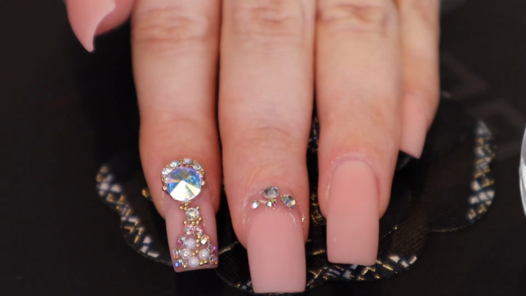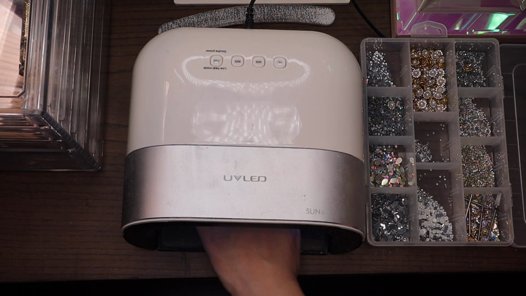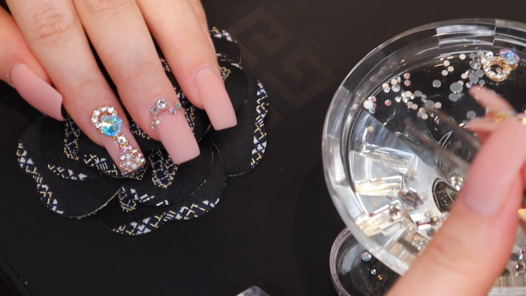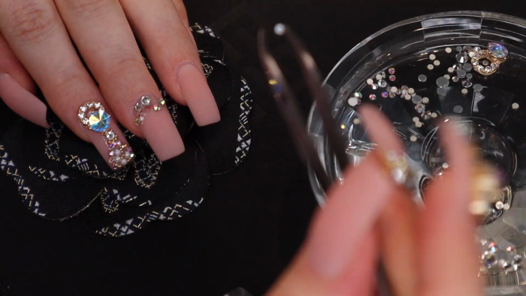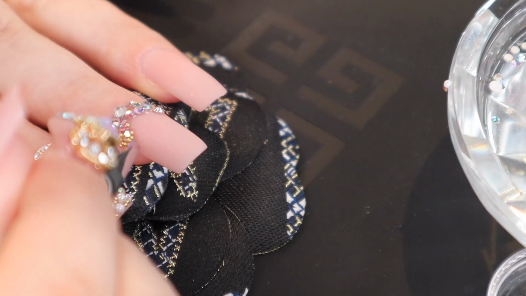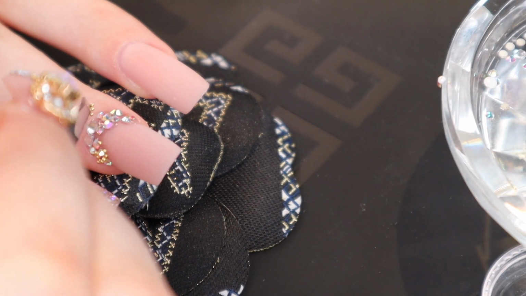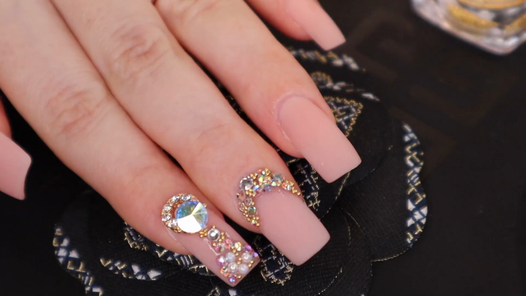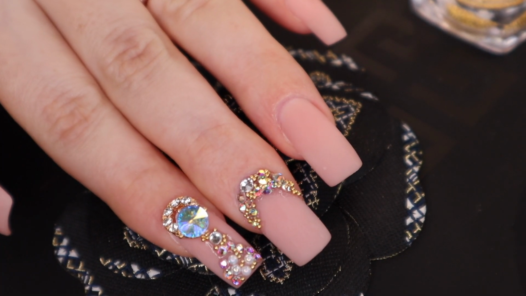Then you do the same to your other nails. I personally like to create different designs on each of my nails, but you can also put the same design on all of them. I just feel different designs on each nail makes it look more glamorous.